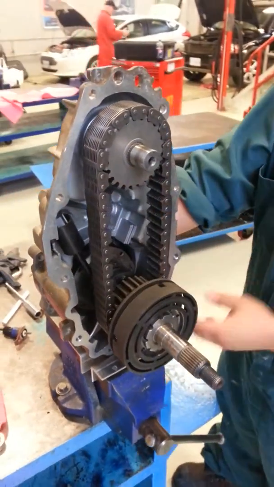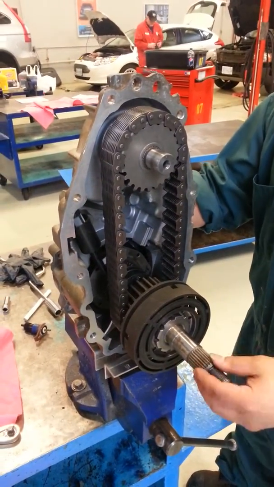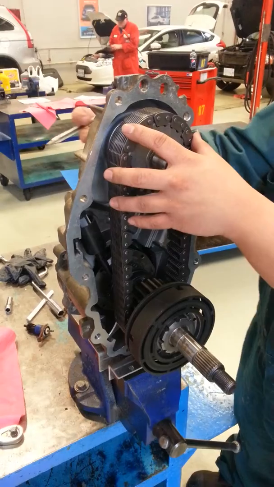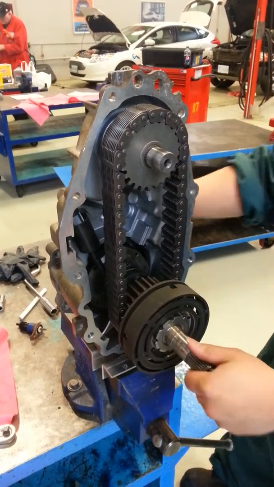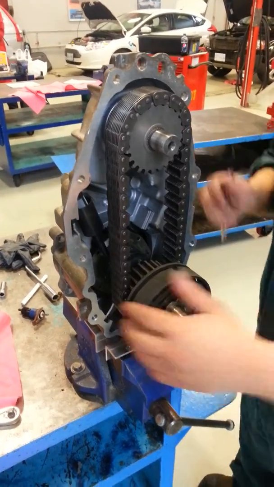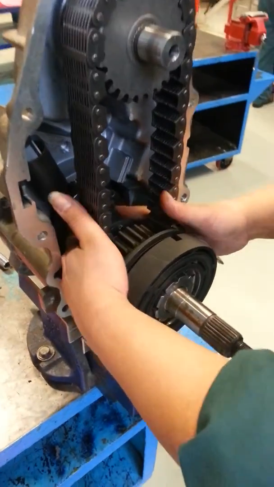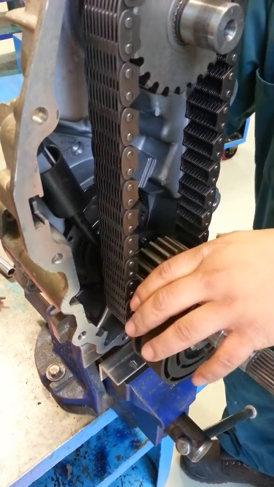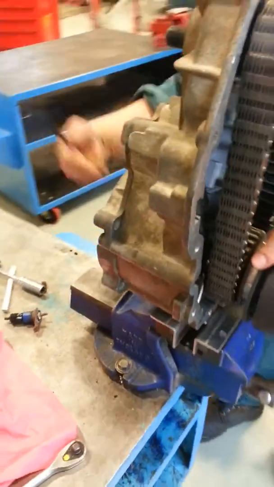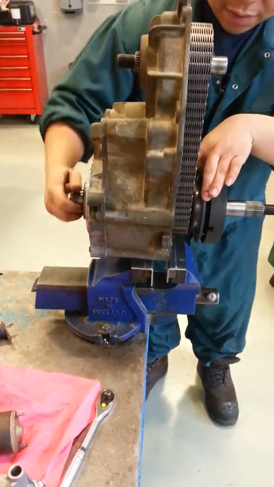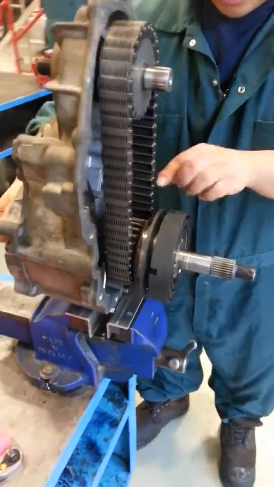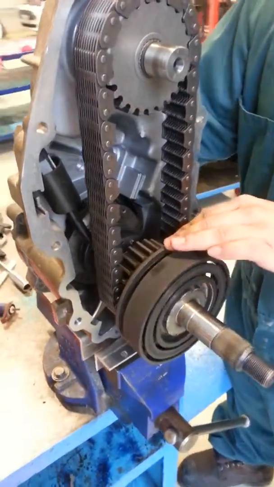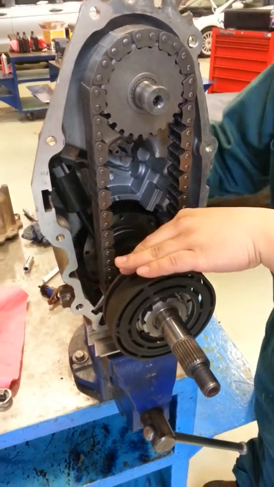This chain connects your input and output shaft, the running shaft, to the front wheels right here. This is the front wheel output shaft. Usually, when you have a two-wheel application, the transmission input shaft is running through here, and it's turning this shaft, running on the pinion gears inside here. Right now, as you see, the chain's not moving because four-wheel drive is not engaged.